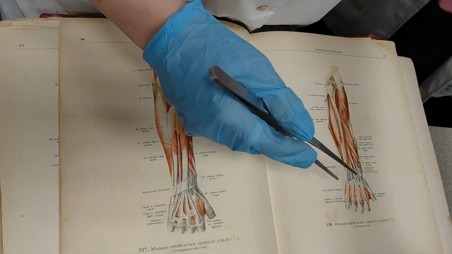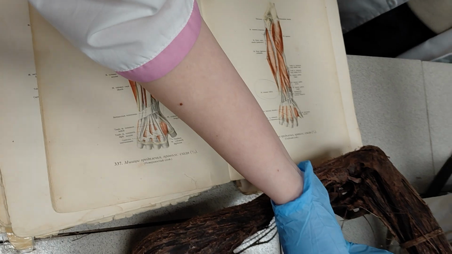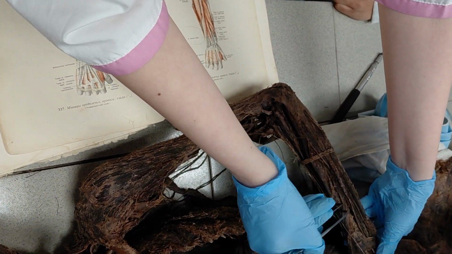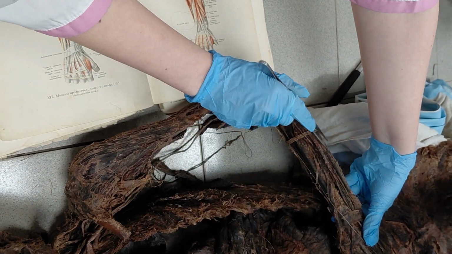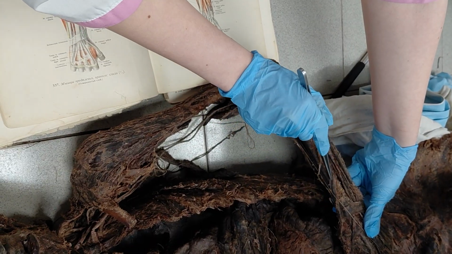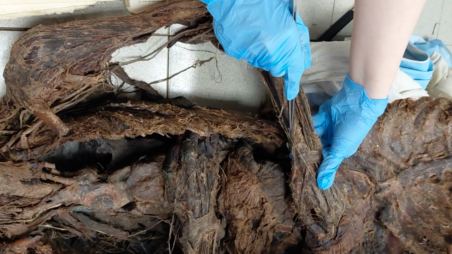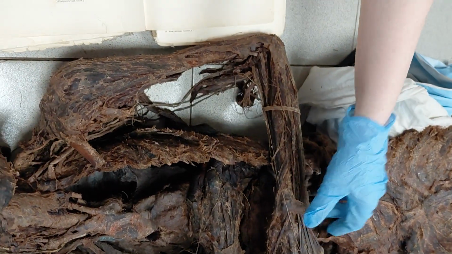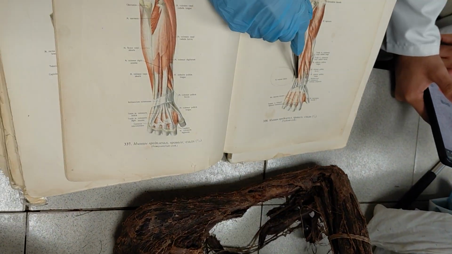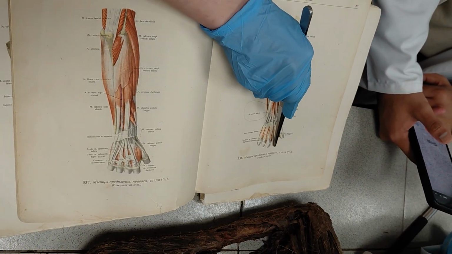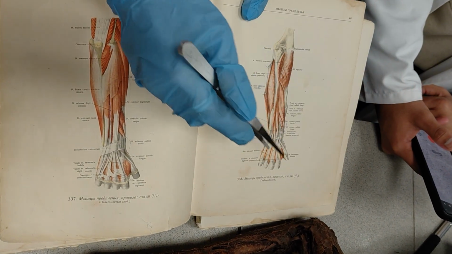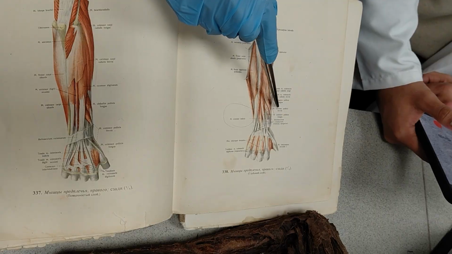Yes, and these muscles I can show you. This is deep. They are going from deep to the outside. Musculus abductor pollicis longus and musculus extensor pollicis brevis, one, two. Then we have musculus extensor indicis, for the index, second finger.